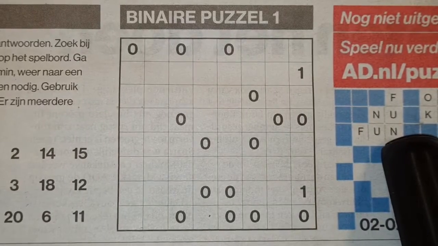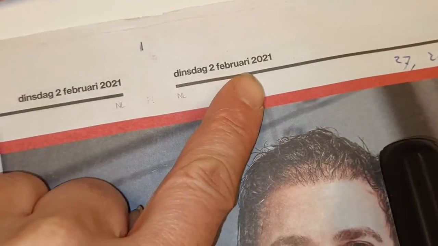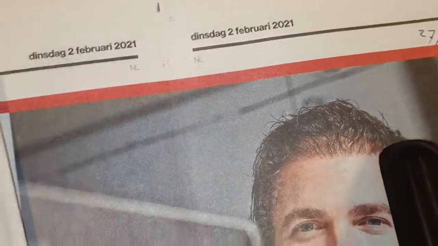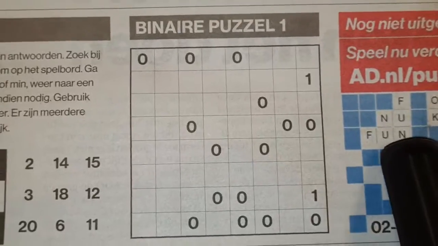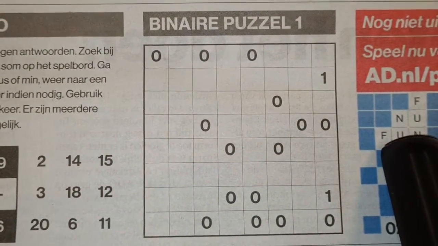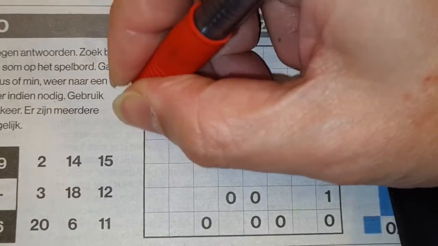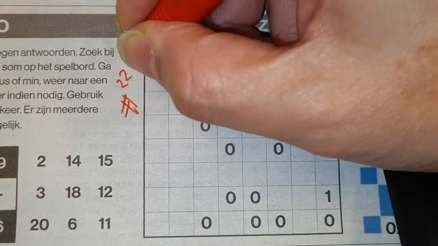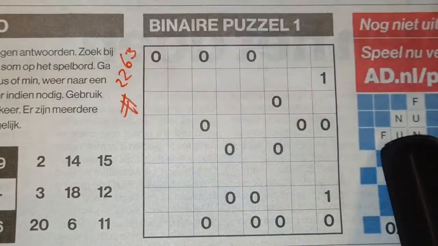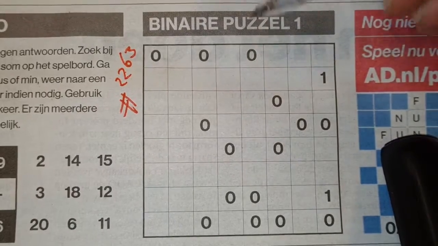In this edition of today's newspaper of Tuesday, February the 2nd, 2021, the third Sudoku is a binary puzzle. Binary puzzle number 1 I will do, and this will be number 2263. All right, 2263. And what kind of binary puzzle is this one?